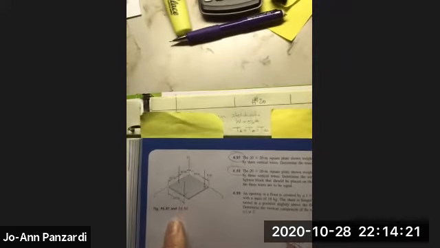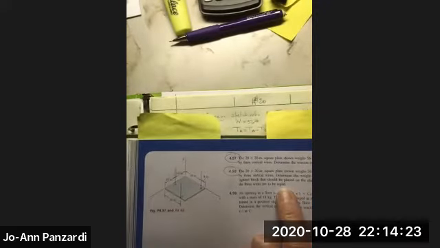The second one is using the same picture, but now it's saying, just hang on, let me just read it again. Still has the same weight, supported by three wires.